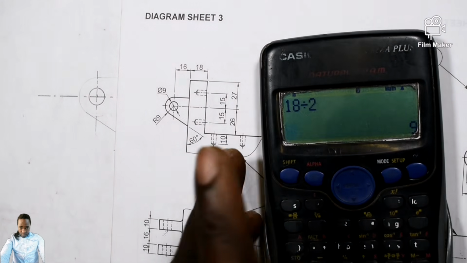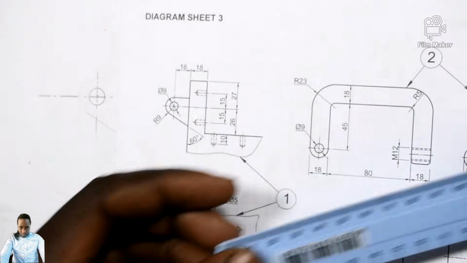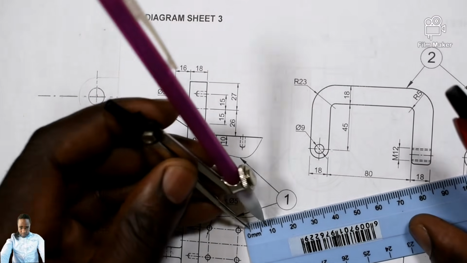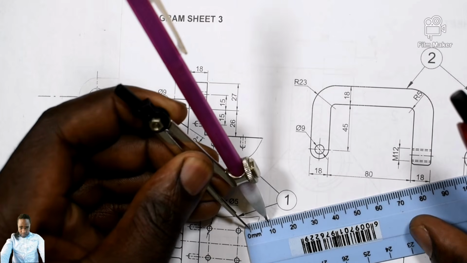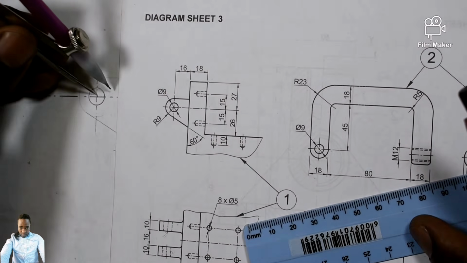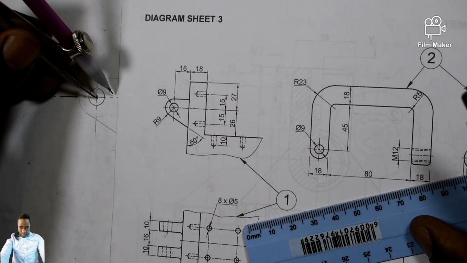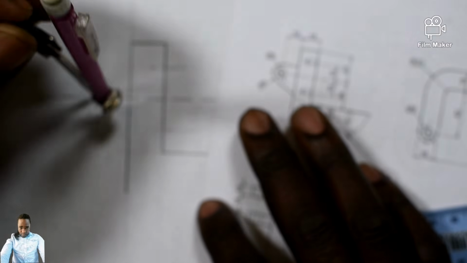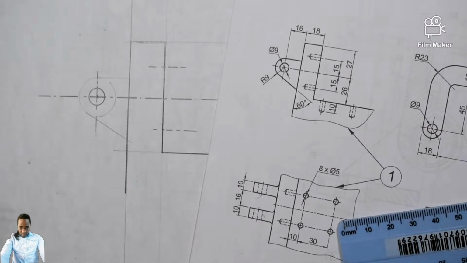So it's 9 millimeter. I'll open my drawing compass to 9 millimeter, which is what I've done. So I'll just draw it faint even on this other side.